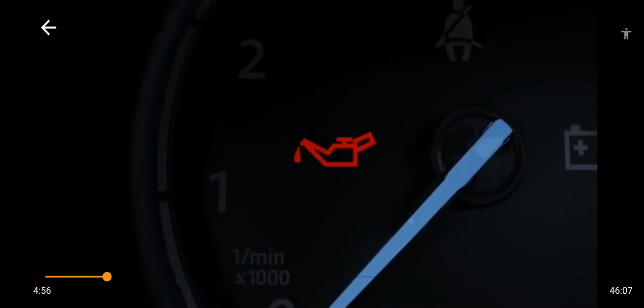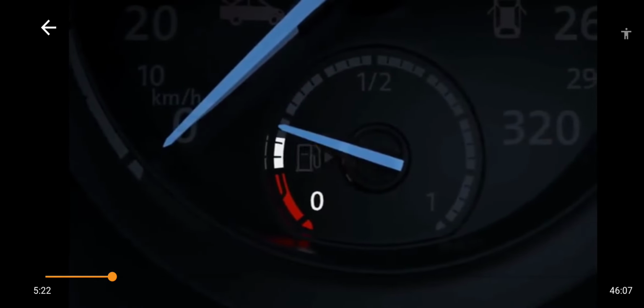Engine oil pressure level warning indicator. It should be turned off after the engine is turned on. Otherwise, turn the engine off immediately. Charging system warning indicator. It should be turned off after the engine is turned on, otherwise, turn off the engine. The fuel quantity warning indicator. Go to the nearest refueling station.